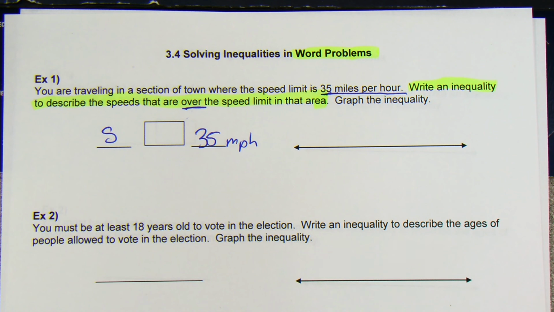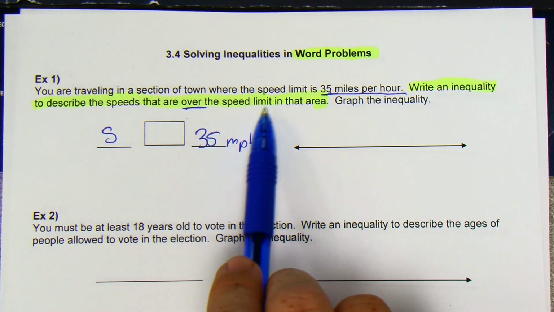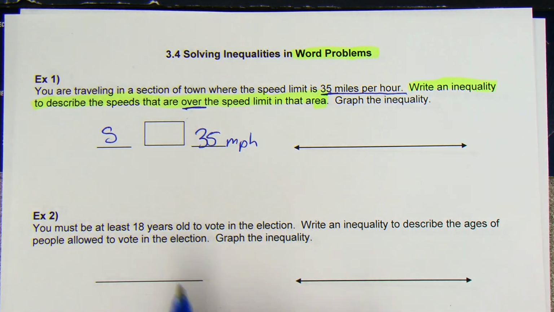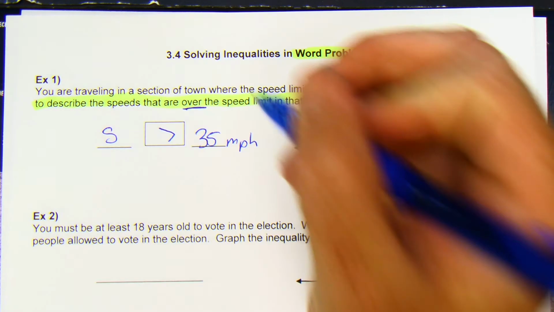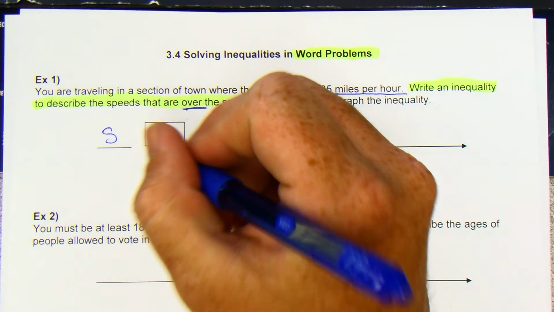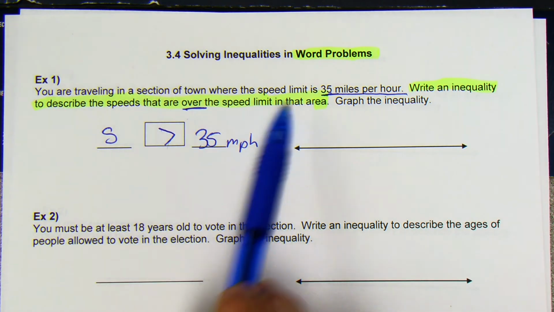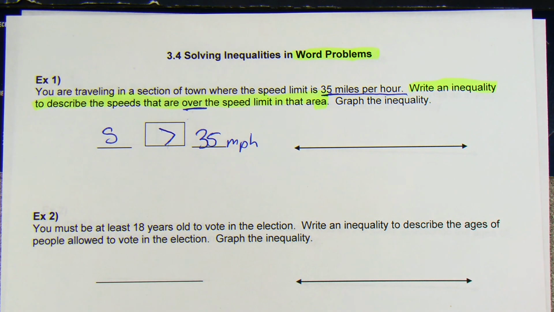So I want to take a look at what the question is asking me. It says write an inequality to describe the speeds that are over the speed limit in that area. So it's bigger than the speed limit in that area. Or we could also say it's greater than the speed limit, right? So we would simply put speed greater than 35 miles per hour. That's how we would finish that problem. That's the only inequality that we need because it's speeds that are greater than the speed limit.